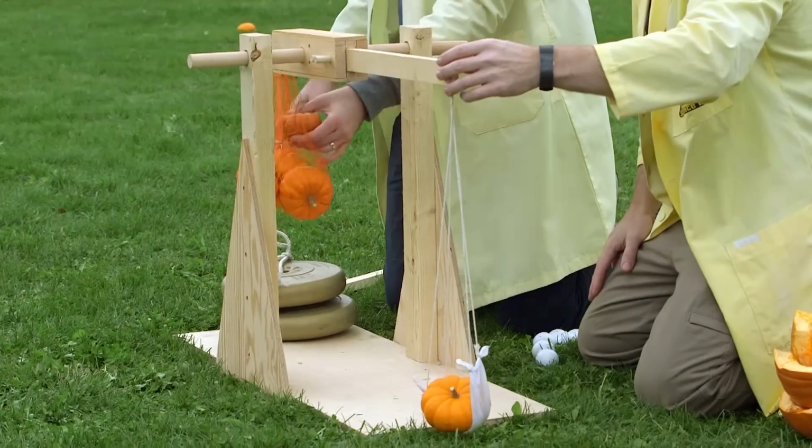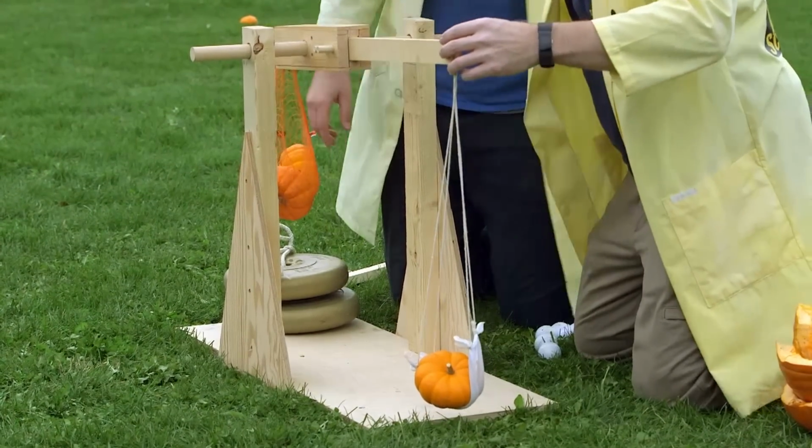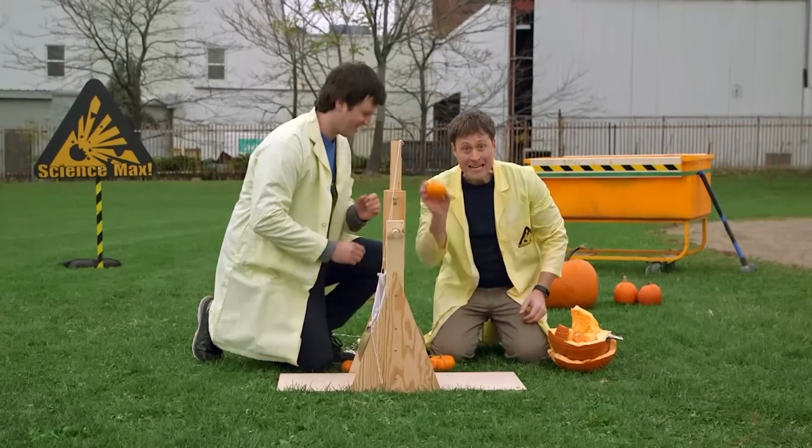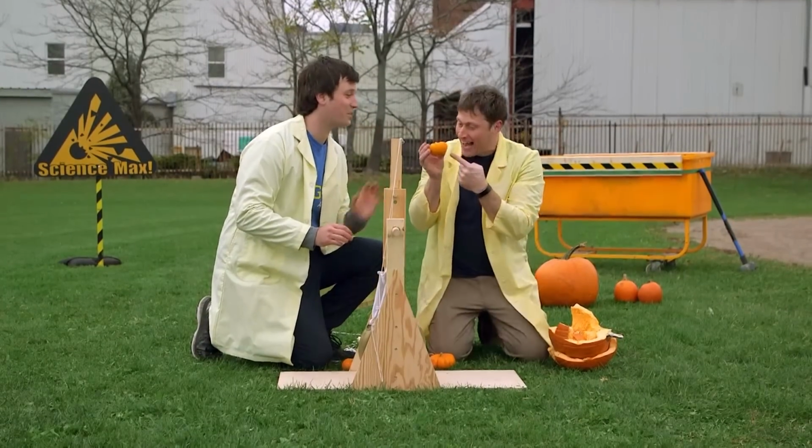Chris shows me a scale model trebuchet, one we can use to test a few ideas before building our maxed out version. Go on. Oh, and here, you've got little mini pumpkins! I know, don't get too attached.